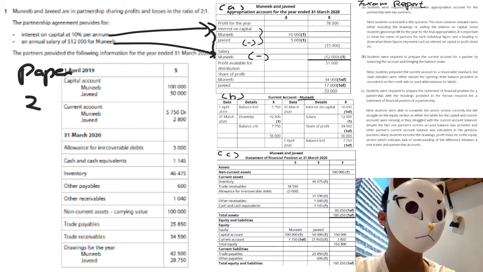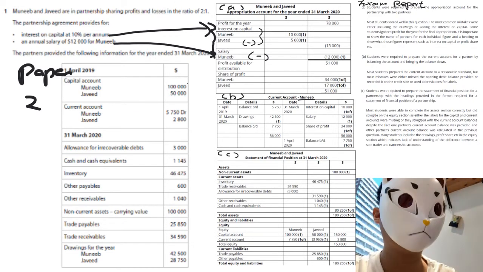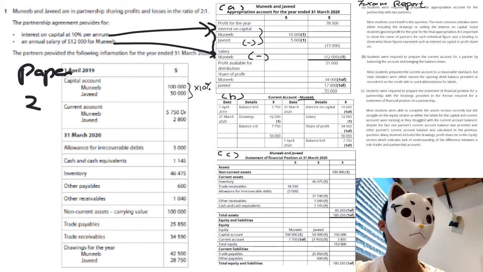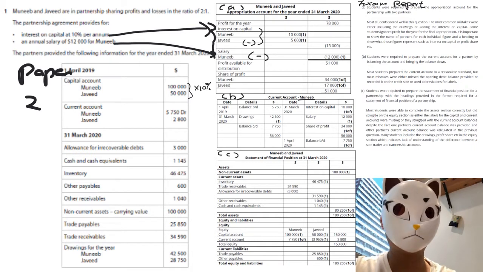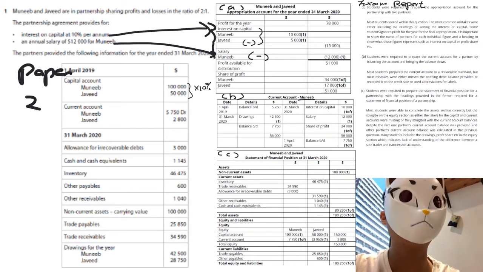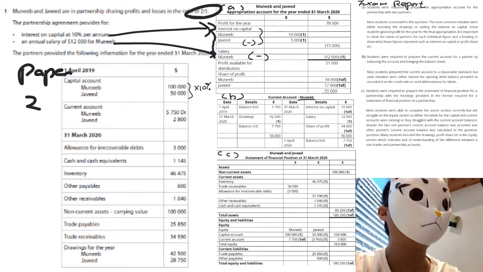This is how we grab the information we need. For example, for the interest on capital, it is 100,000 times 10%. For the other partner, it is 50,000 times 10%. Then you can have it. Next, we will have the profit for distribution, and then we share the profit according to the ratio 2 and 1.